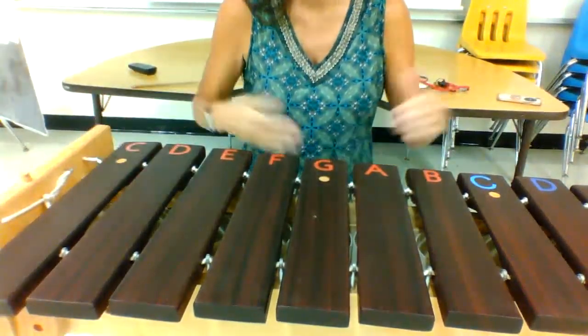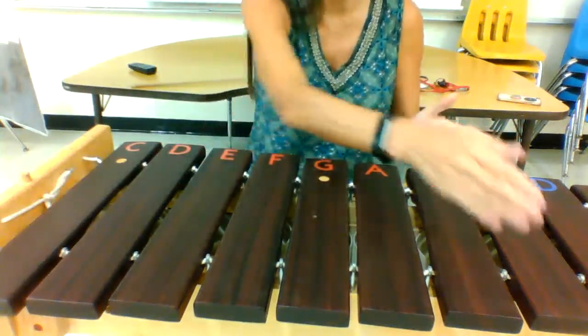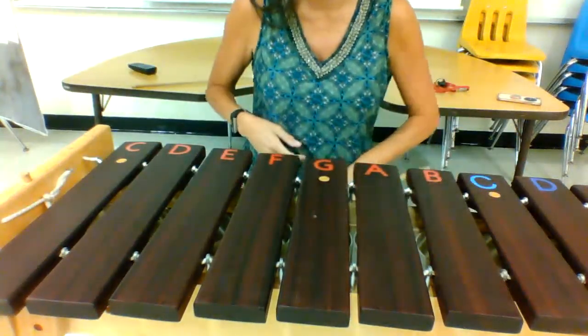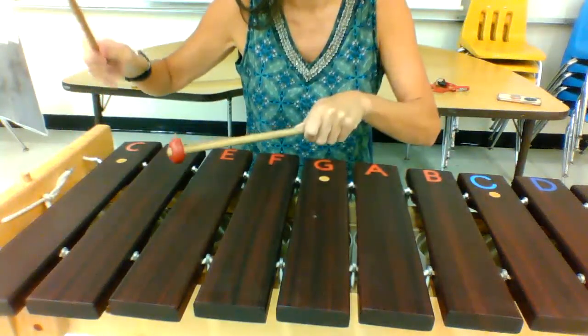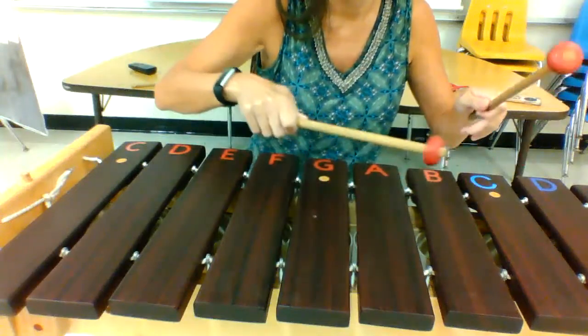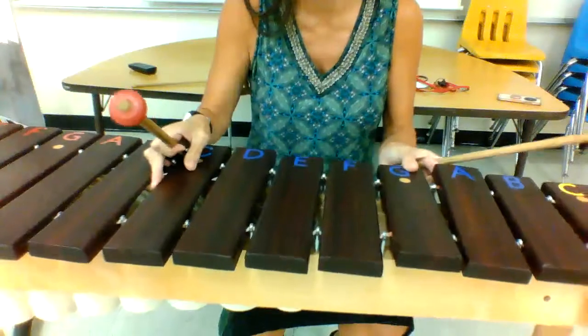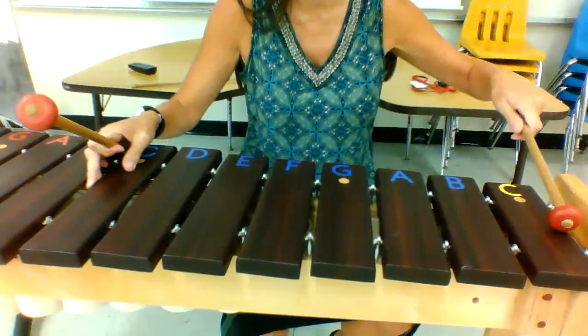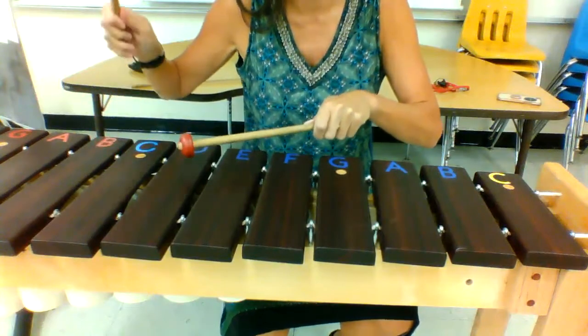Here's a C, here's a C. This C is long and low. This C is shorter and higher. So I'm going to play from this C to this C. Next, I'm going to start on this smaller C and go all the way up to the smallest C. The pattern should sound the same, only higher.